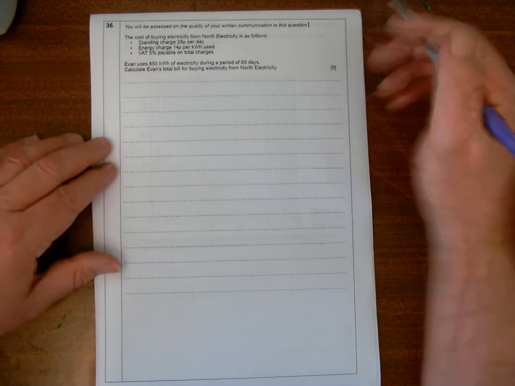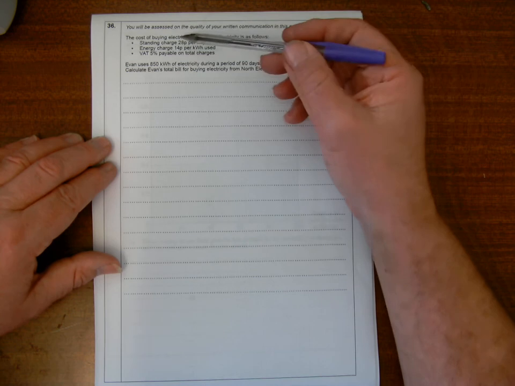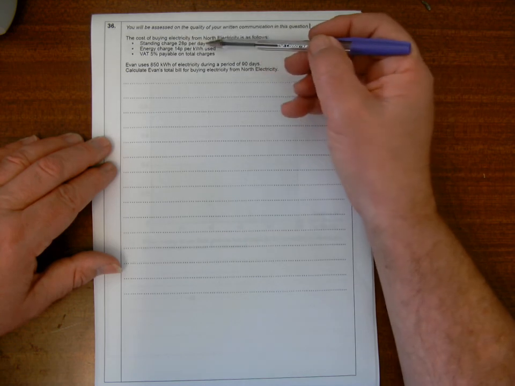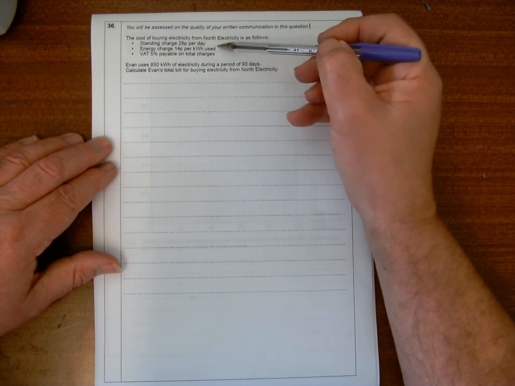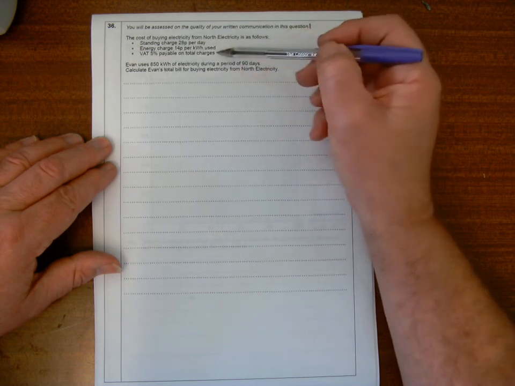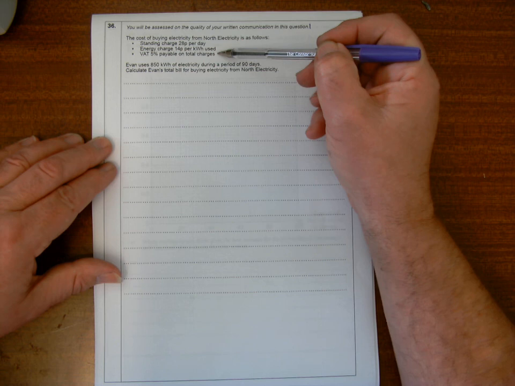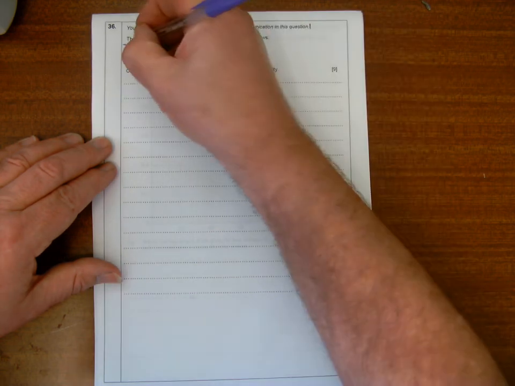Okay, so we've got an electric bill here. We've got a standing charge, 28 pence per day. The energy charge, 14 pence per kilowatt hour used, and then there's VAT on top of the charges. So let's see the standing charge first of all.